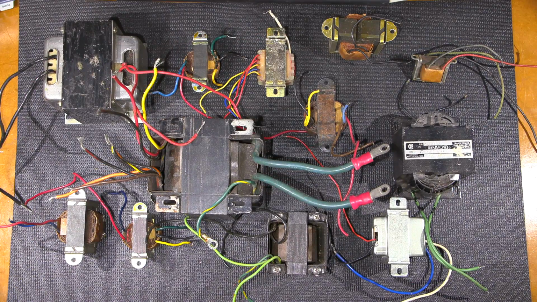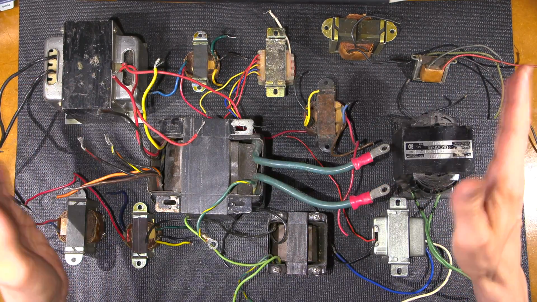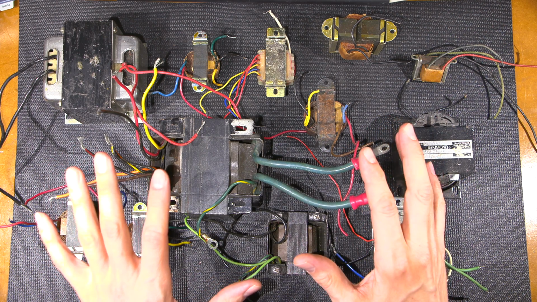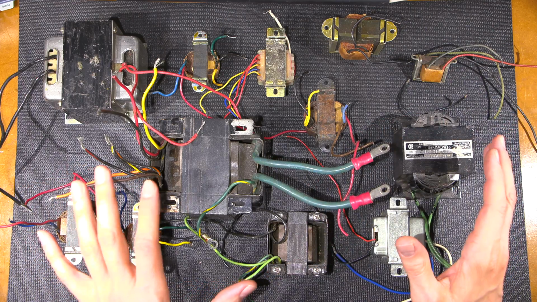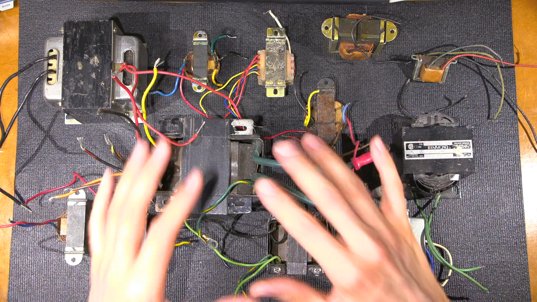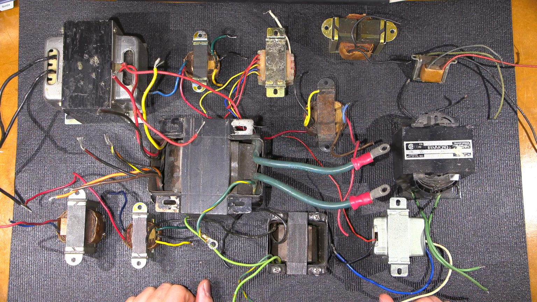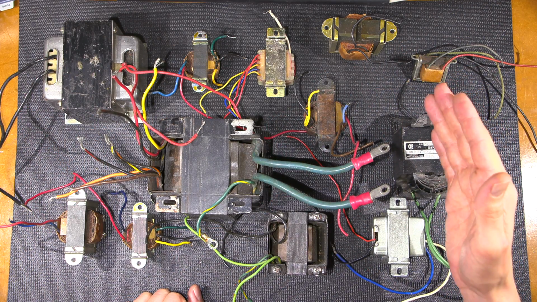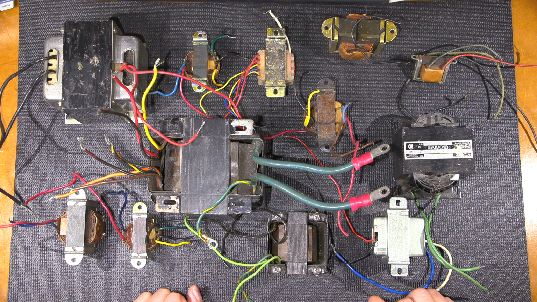Hi everyone, today we're going to talk about transformers. I'm going to give you some tips and tricks on how to discern between, say, filament transformers, power transformers, audio transformers, chokes, interstage transformers, and all that kind of stuff. We're also going to talk about the wire color coding on transformers, and that really is the key in finding out what a transformer does.